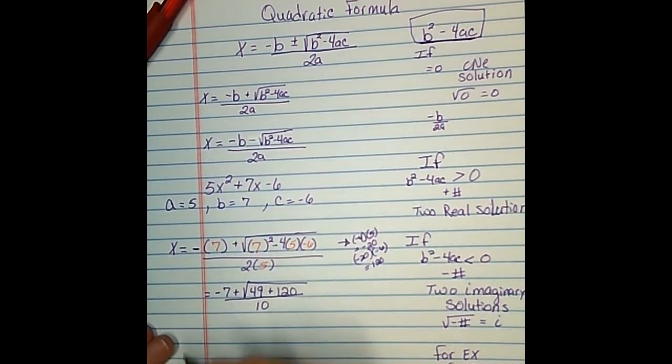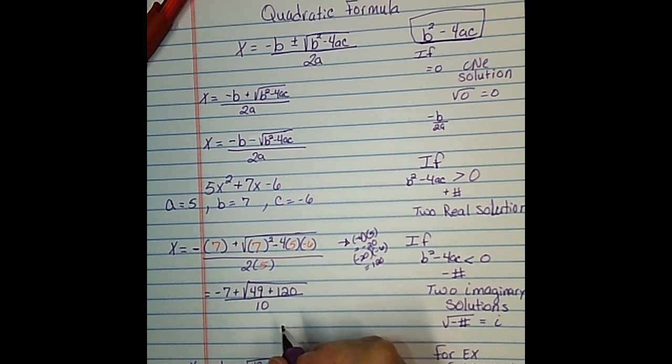And I can come in and take this other one that has a negative b minus that square root, because all that's the same. Everything's the same except for this outside sign of the root. So now I can finish up. So I have 49 plus 120 gives me negative 7 plus square root of 169 over 10.